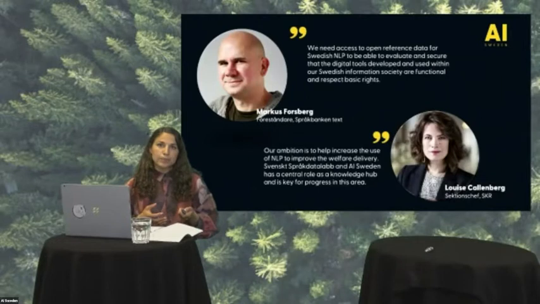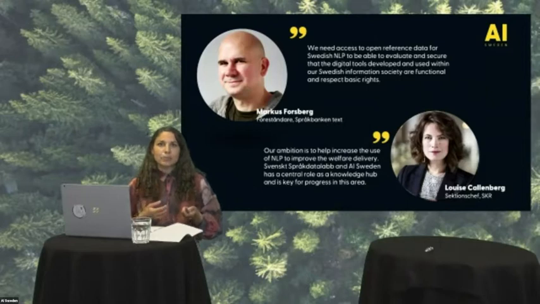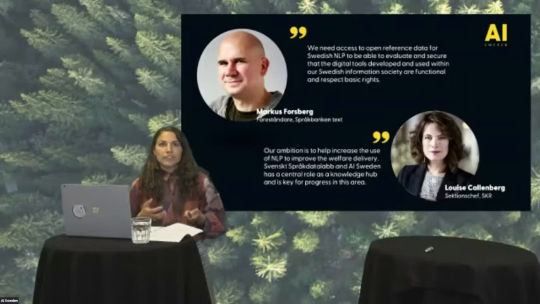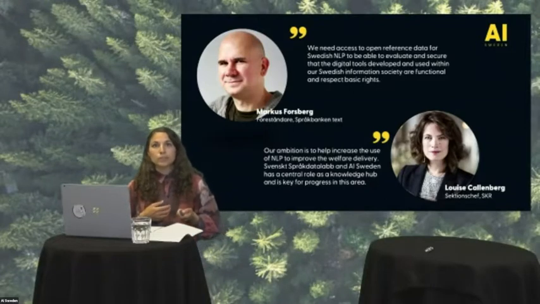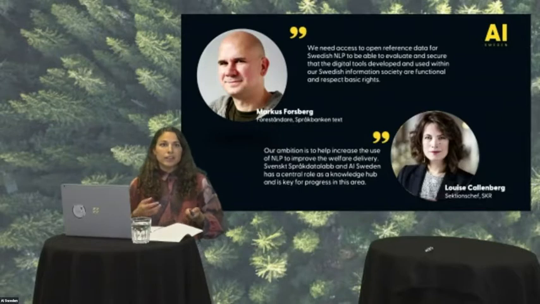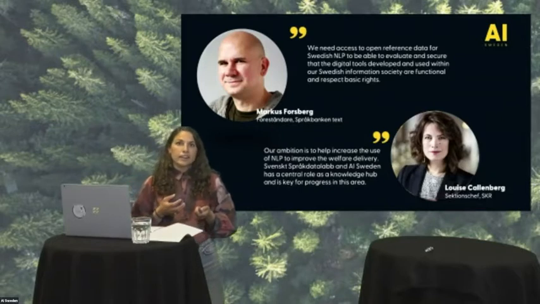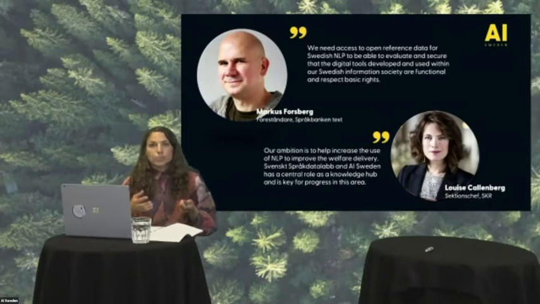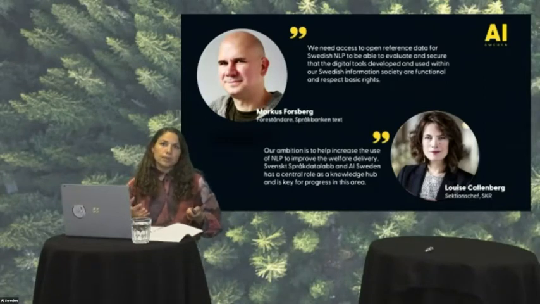When we started this project, there was a clear need: we need to access data to train our models on. As Marcus at Språkbanken said, we need access to open reference data to be able to secure that the models we develop are functional and also respect basic rights. Many organizations are now starting to work with NLP and language technology. Louise Kallenberg, the former director at SKR, said our ambition is to help increase the use of NLP to improve welfare delivery. We really want to support organizations starting to work with NLP and language technology.